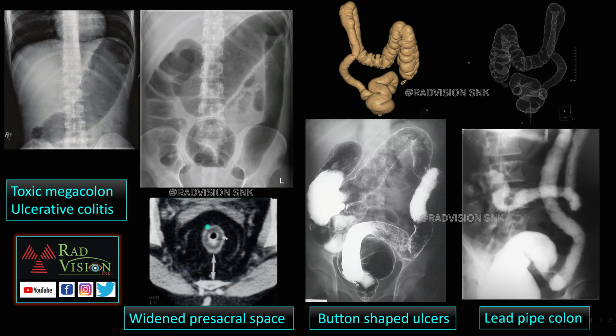And also, you can see there is increase in the widening of the presacral space due to excessive fatty deposition in the perirectal soft tissues. So widened presacral space is also pathognomonic for ulcerative colitis. Typically in the sagittal sections in barium studies, we have to measure the presacral space anterior to the S3 S4 vertebral levels. If it is greater than 15 mm, it is considered abnormal and it is commonly seen in ulcerative colitis.